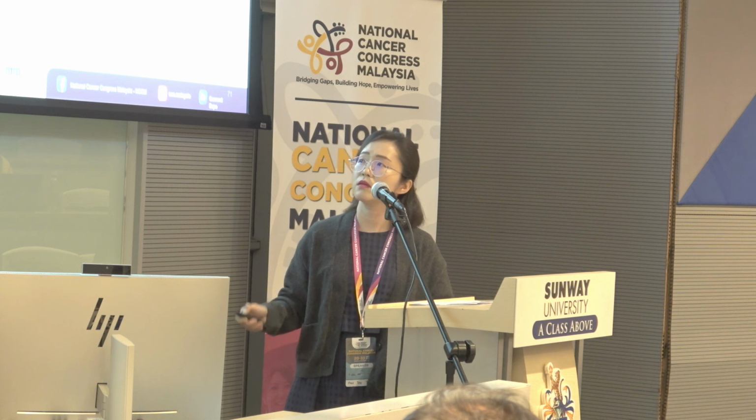So in this case, for the multi-system group, we thought it would be across the board, that all of the treatment would have lower odds of being received. But interestingly, we found that immunotherapy has a higher percentage of use in this group of patients.